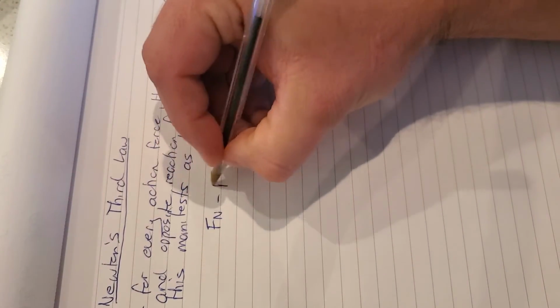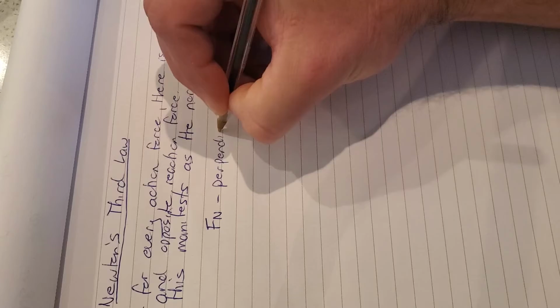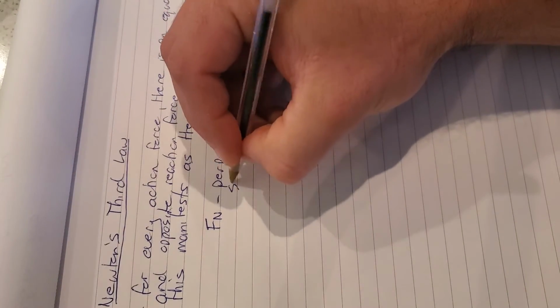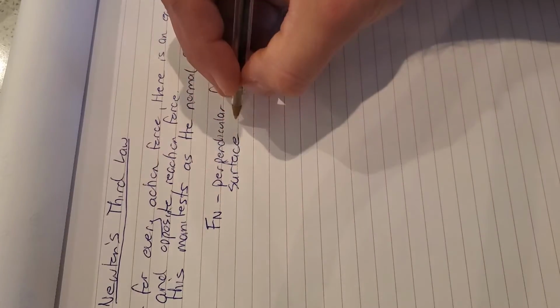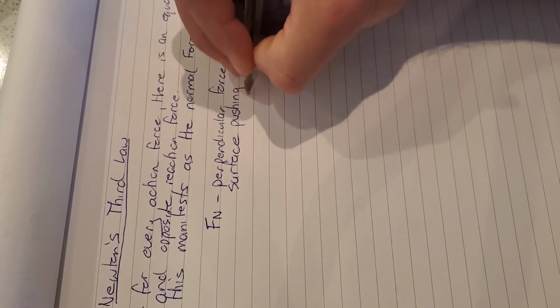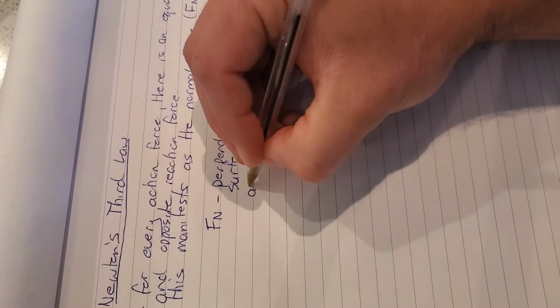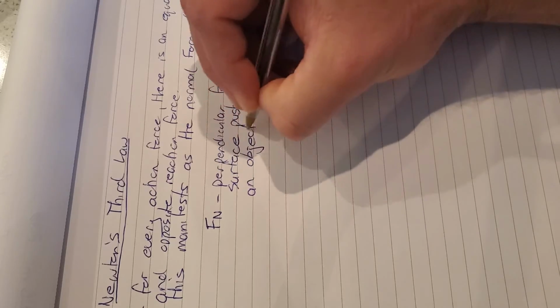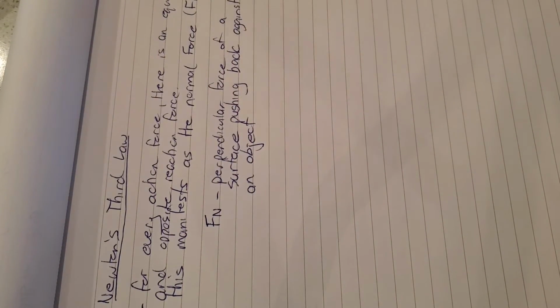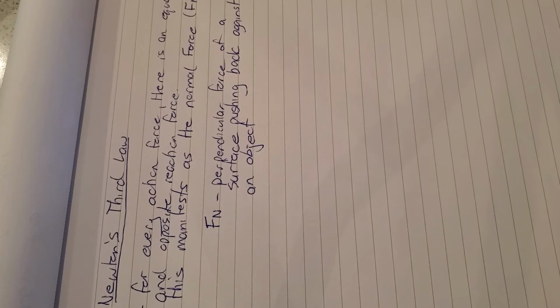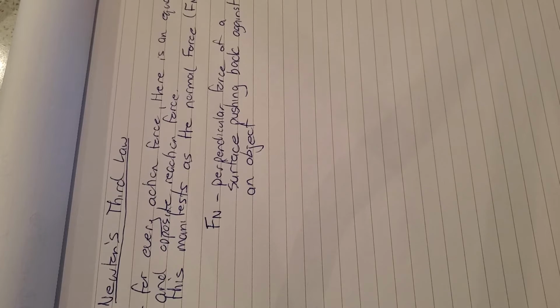So normal force F sub N, and we'll see that that's really the perpendicular force of a surface pushing back against an object. So that could actually, in this case right here, be this pad of paper that I have sitting on top of my kitchen table. And the kitchen table is pushing back with whatever force that gravity is pulling it down with.